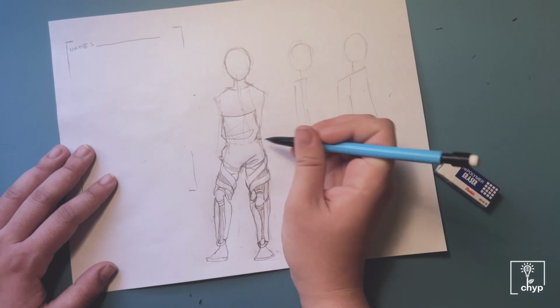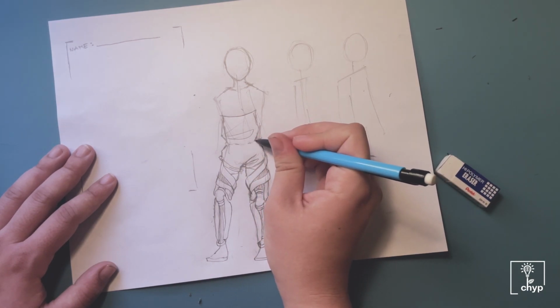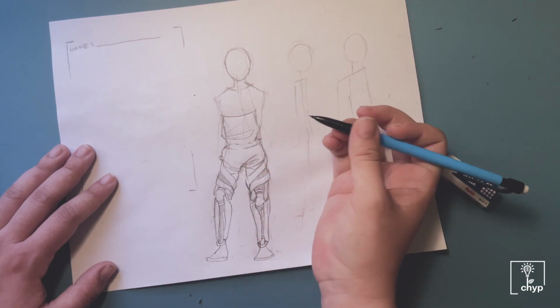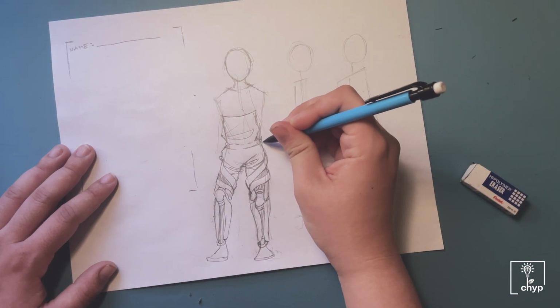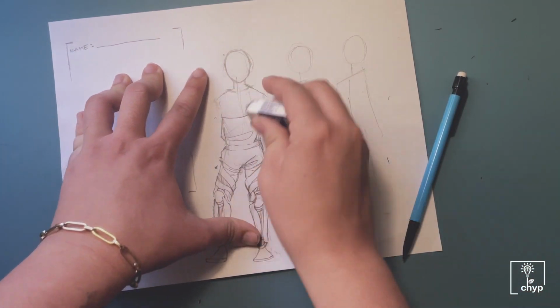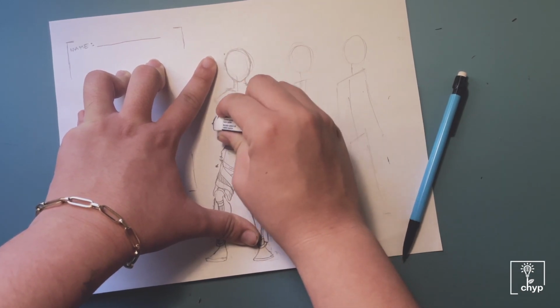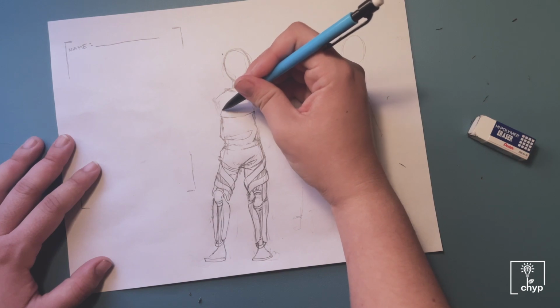I kind of just make it up sometimes, which of course you shouldn't do. But sometimes it's just however you feel you want it to look. I'm not sure why I chose overalls right now. I think I kind of like the idea of the character being casual in some way.